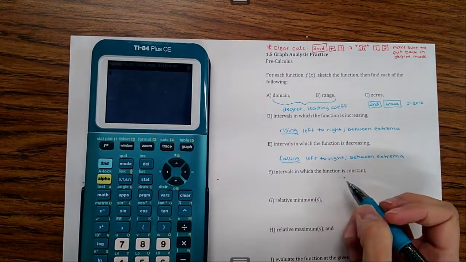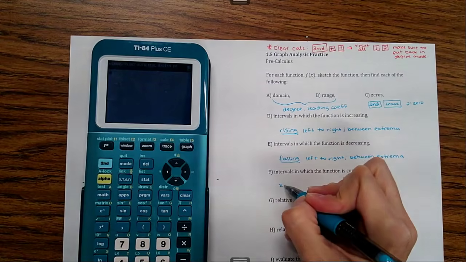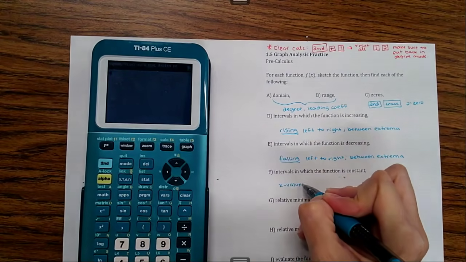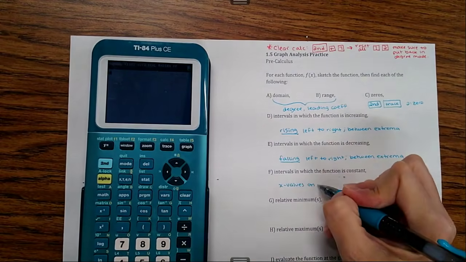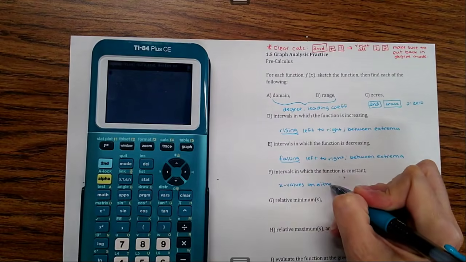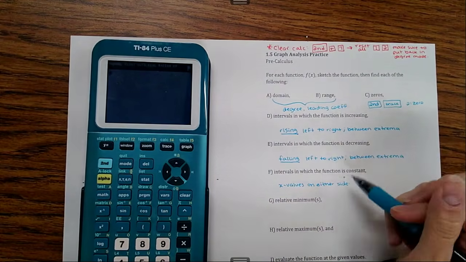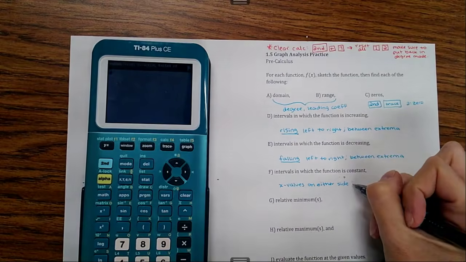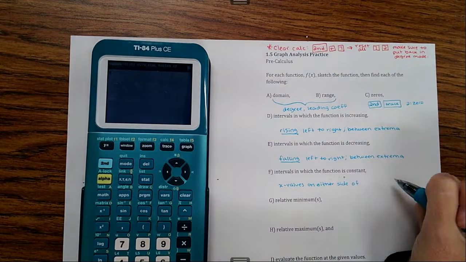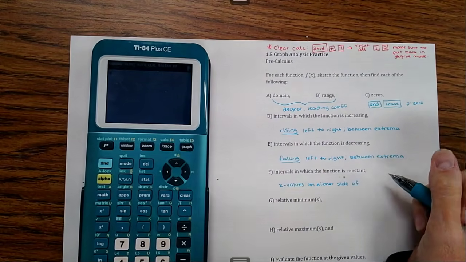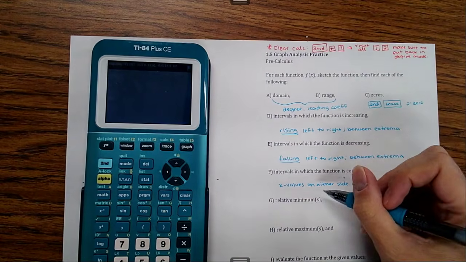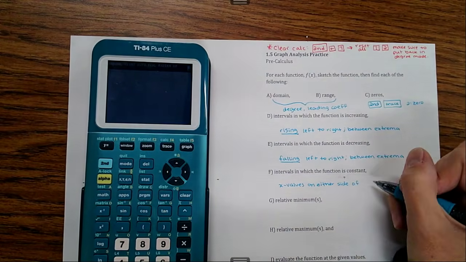It is constant when the x values on either side. It's constant for the x values on either side of a horizontal segment. So any part that's horizontal, the intervals would be the x values where it starts and stops the horizontal segment.